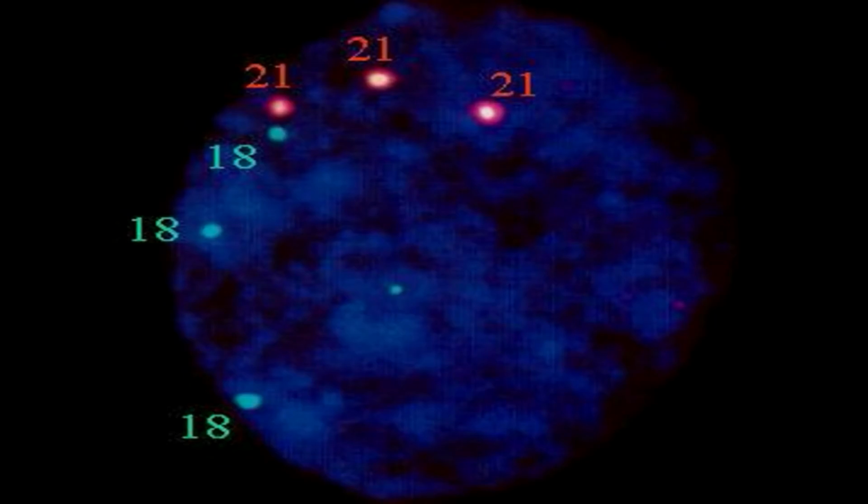Here you can see fluorescent in situ hybridization for trisomic chromosome 21 and chromosome 18. And this is an indication of a complex aneuploidy in a cell, and this is very much contraindicated for successful IVF.